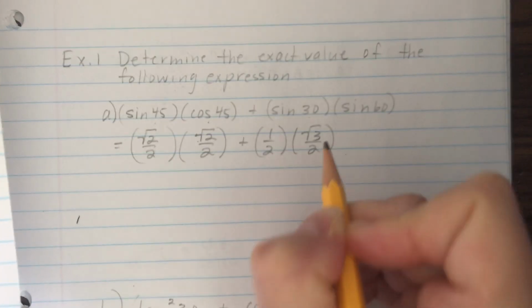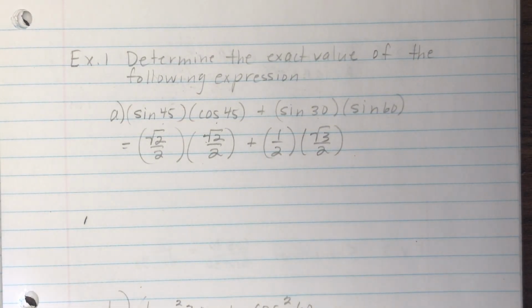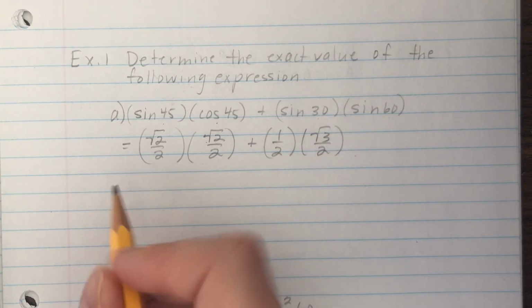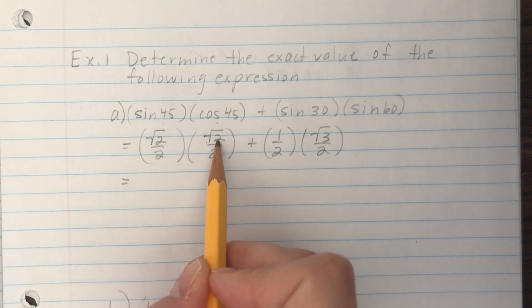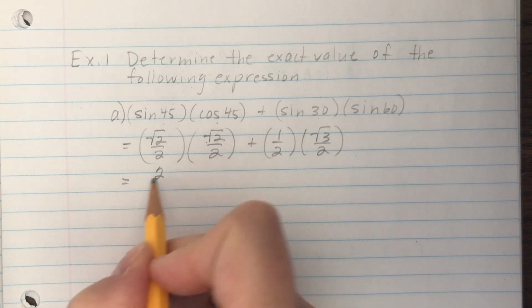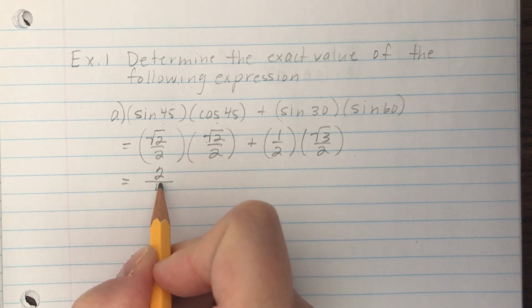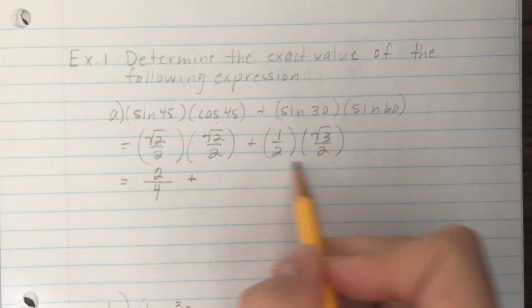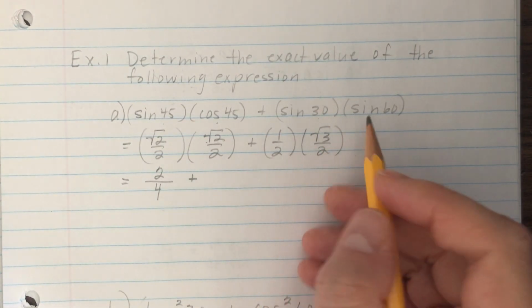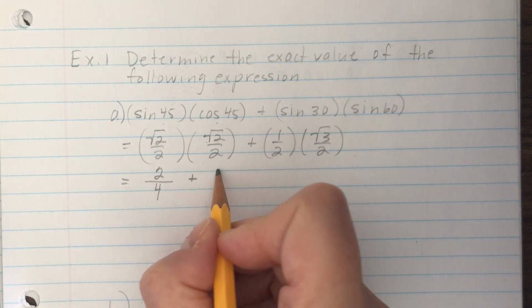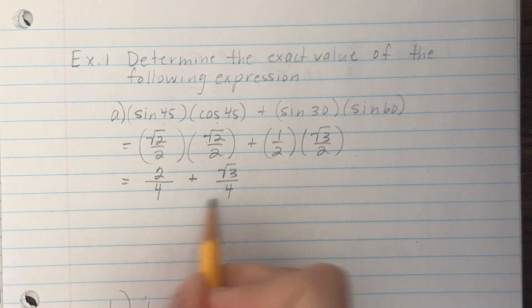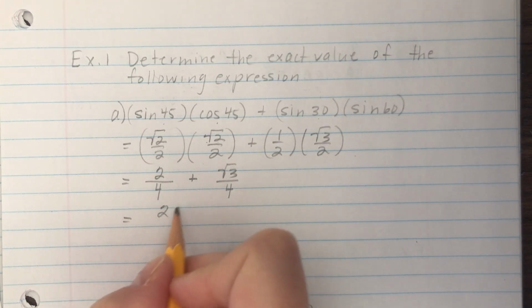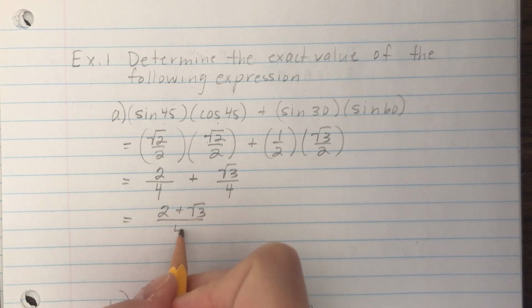And from here, you just perform all the mathematical operations in the expression. So first we're going to multiply. So we're going to multiply the numerators and multiply the denominators. Root 2 times root 2 is root 4, 2. 2 times 2 is 4. Now for the second part, we're going to multiply the numerators, giving us root 3, and the denominators giving us 4. Since our denominators are already the same, we just combine our numerators, keeping the denominator the same.